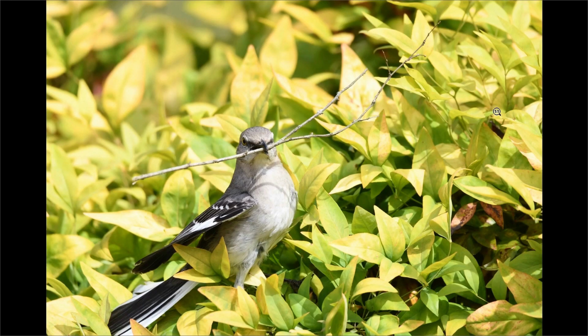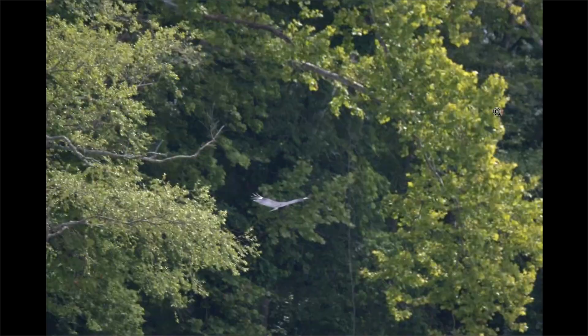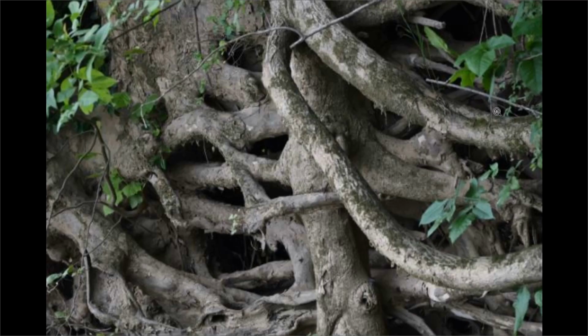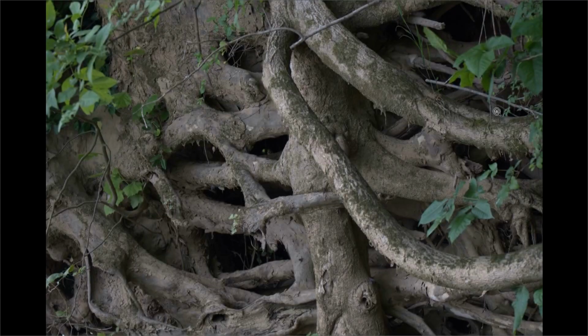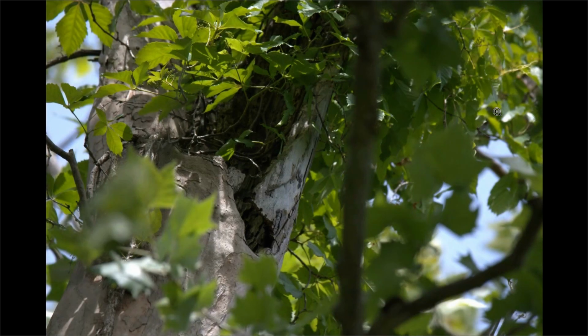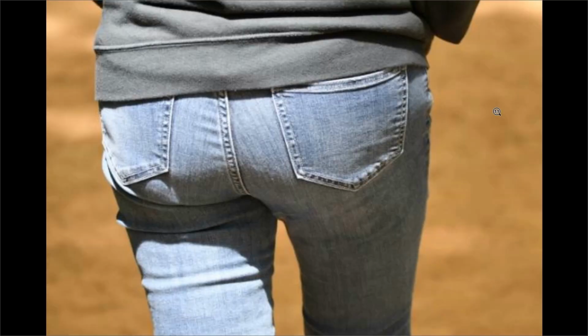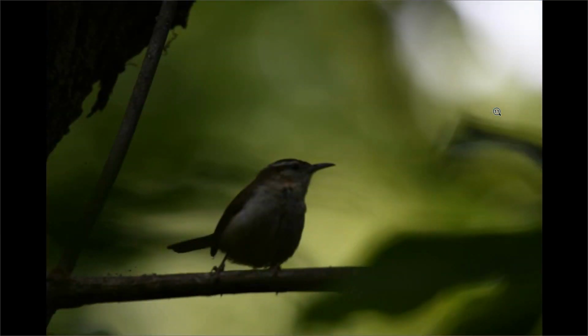You can see somebody's building a nest. There were birds flying along the river. There was this cool root structure. We thought maybe there was a nest there. Well, that's a little embarrassing.